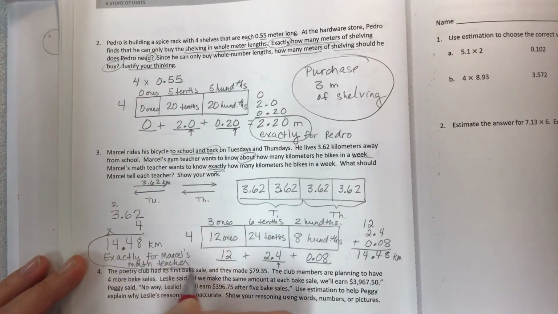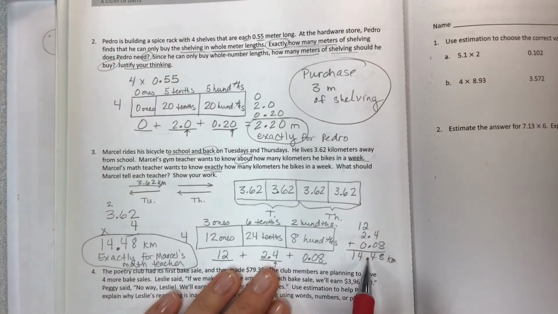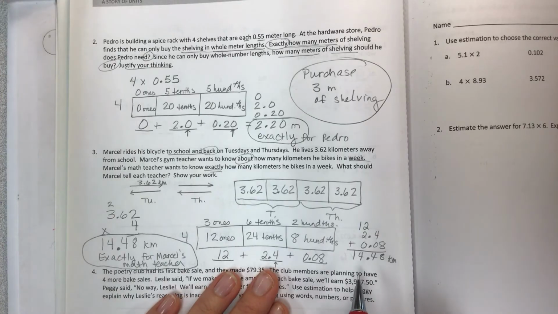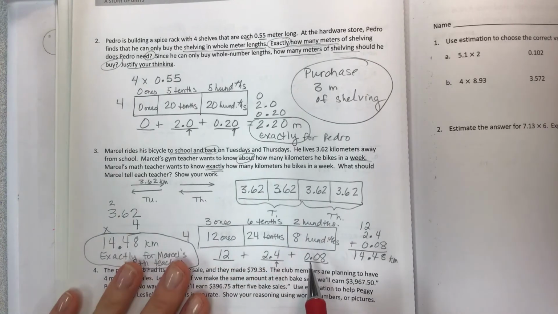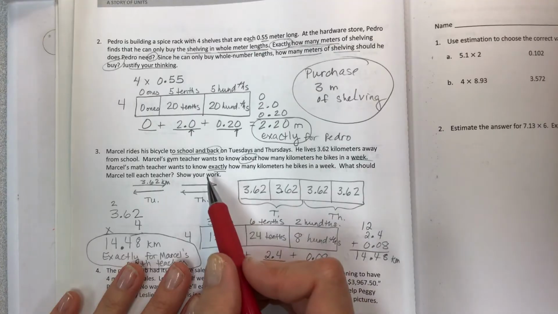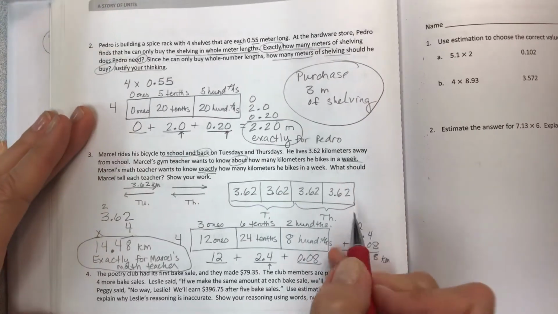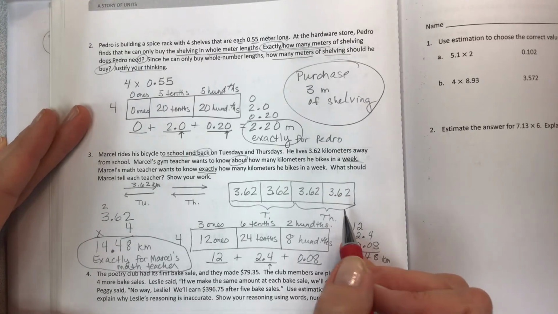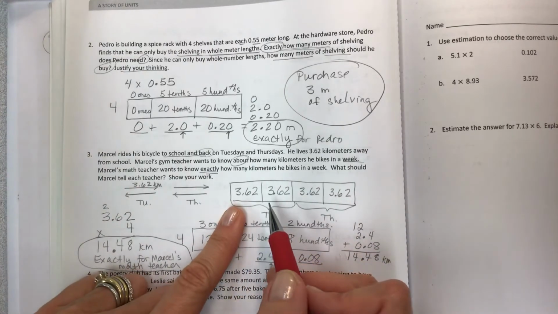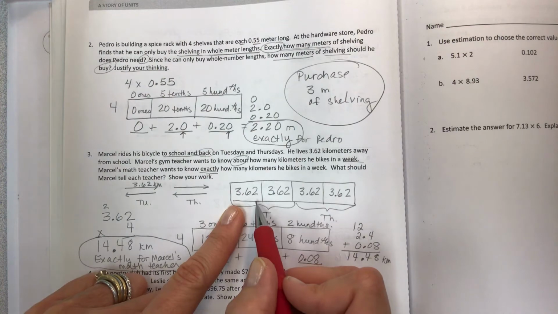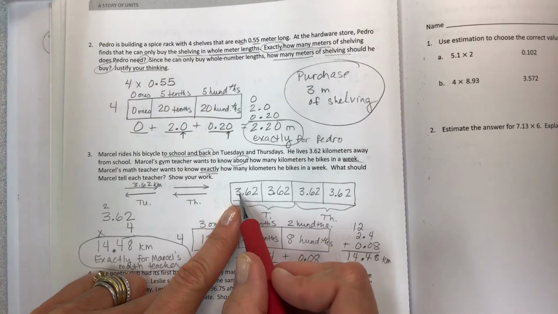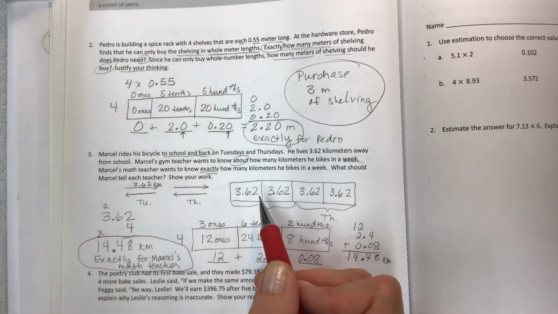Okay, so now you've proven your answer for the math teacher, but the gym teacher wants to know approximately how many. Now, there are a couple different ways you can do this. I've seen students do 360 hundredths. I've seen them round it to 4.